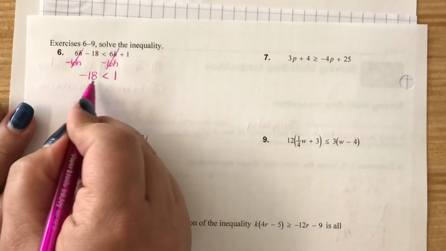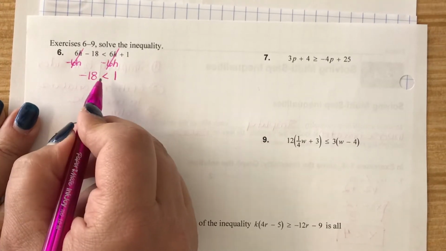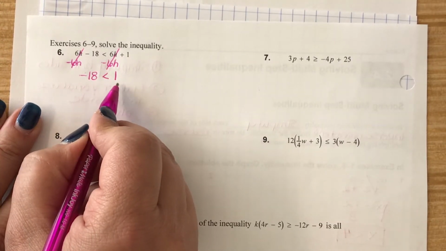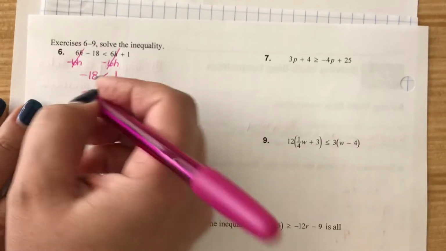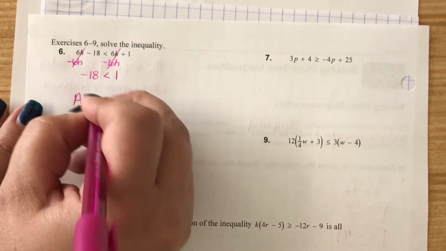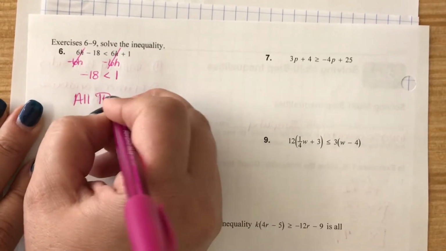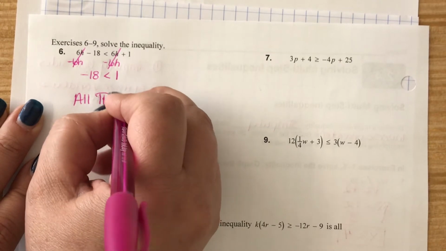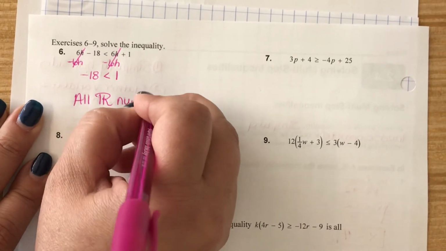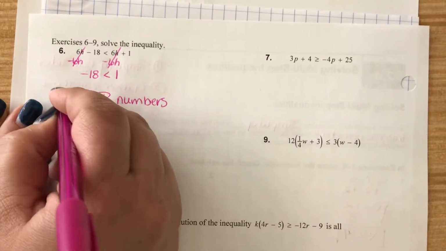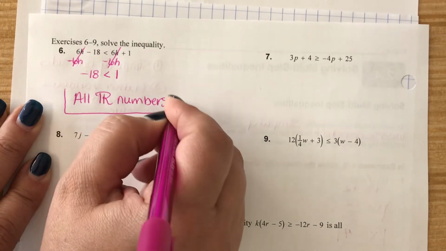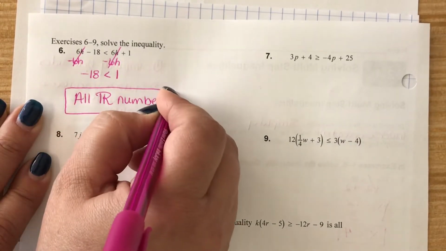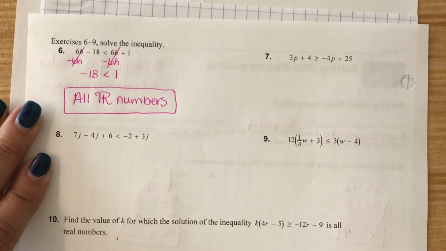The question is, is that true? Does that make sense? Is -18 less than 1? Well, yes, it is. That means that this inequality has a solution set that is all real numbers, okay? There it is, okay?